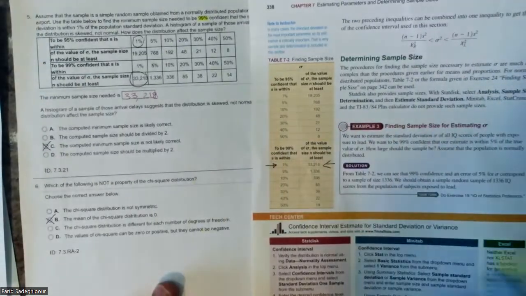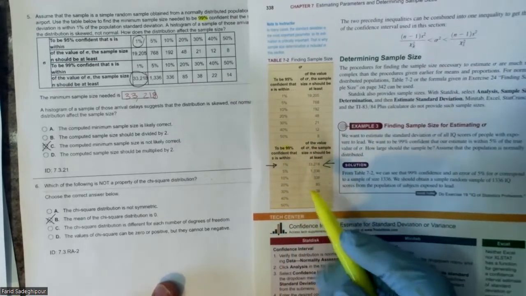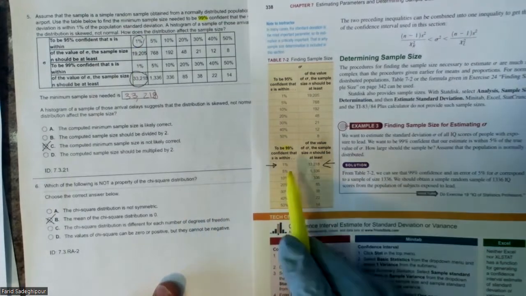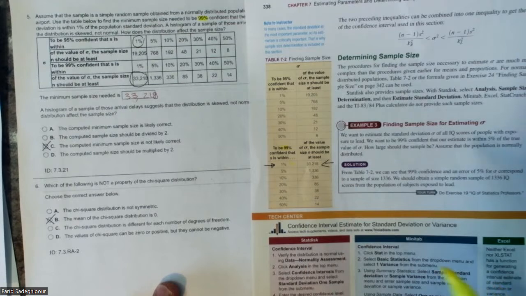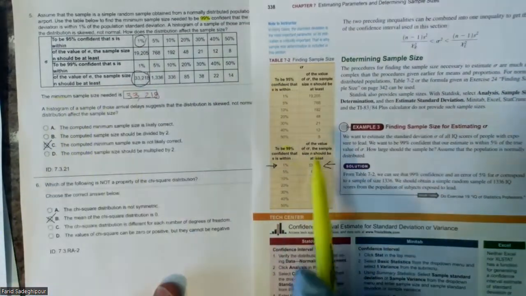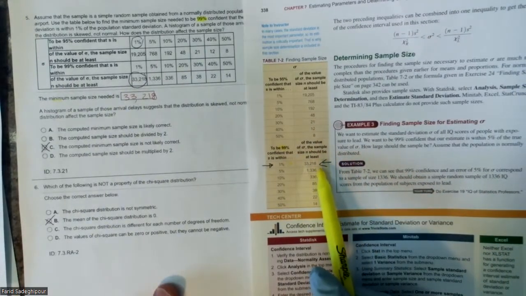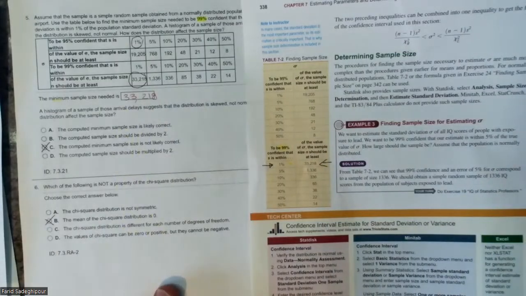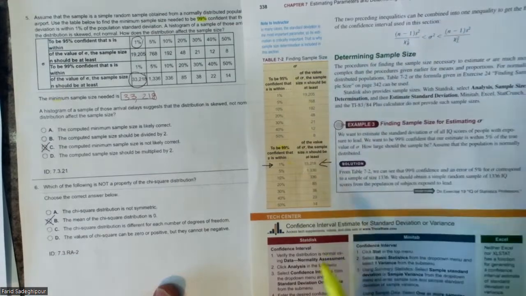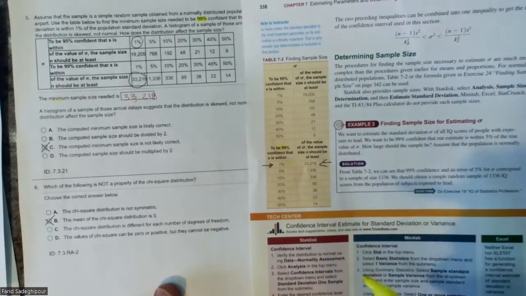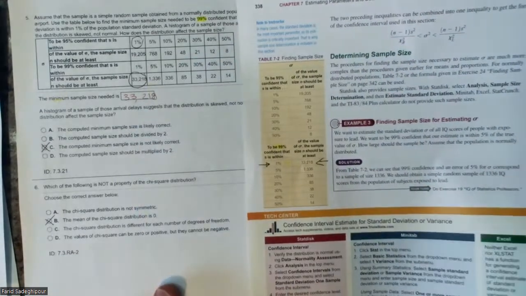So if it's 99%, which is here, and S is within 1%, which is these sections, then the value of a standard deviation, the sample sizes, this is the way they calculate the sample size based on this information. So the sample size was 33,280. So this is how to find the sample size for the standard deviation. It has to go according to this table. So it has to be one of these numbers in order to find that sample size.